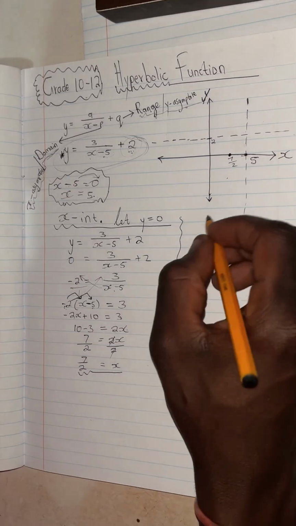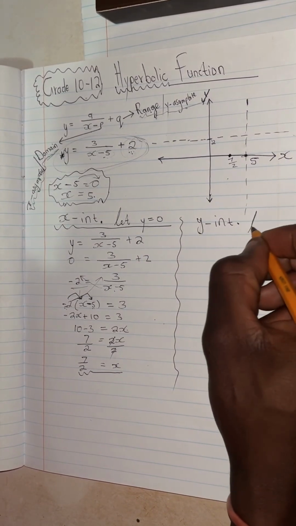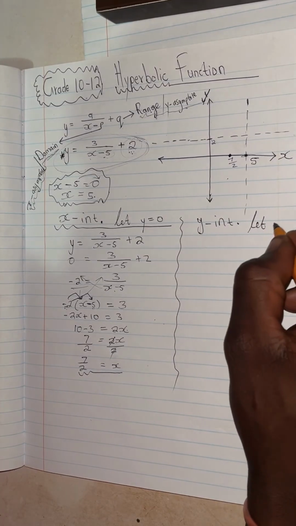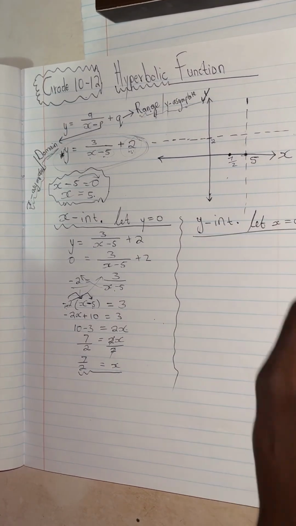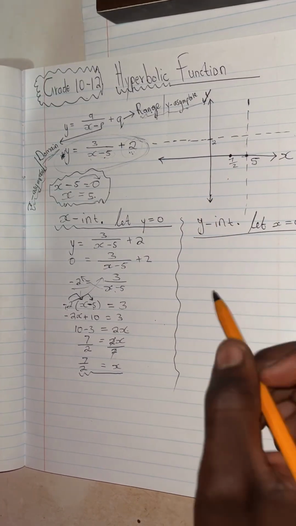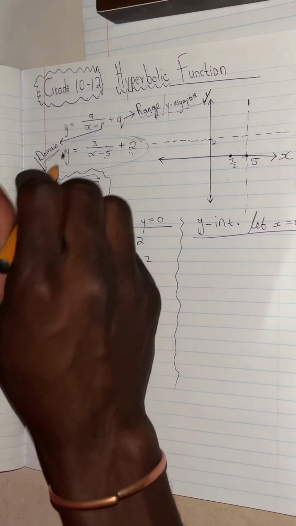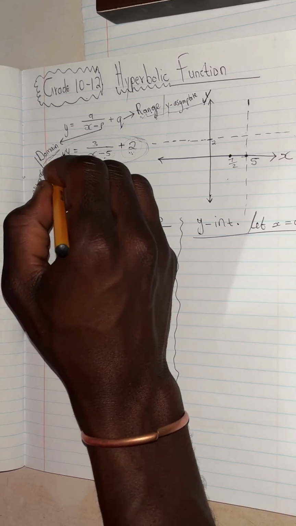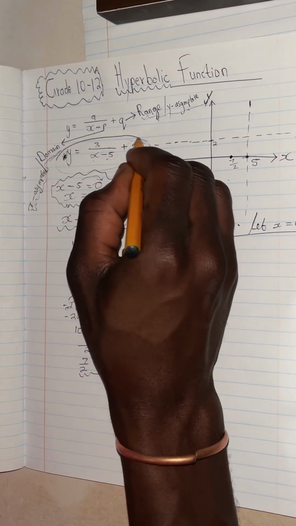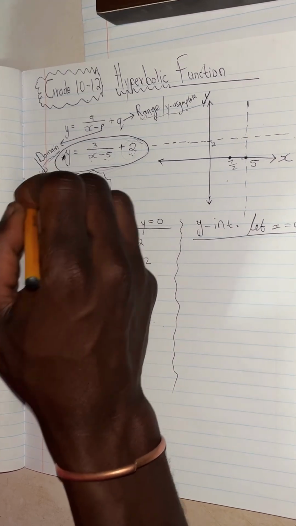So 7 over 2. Now we are looking for our y-intercept. For the y-intercept, let x be 0. We let x be 0 where? On this formula. I should get a marker actually, so that I'll highlight this, but I hope you understand.